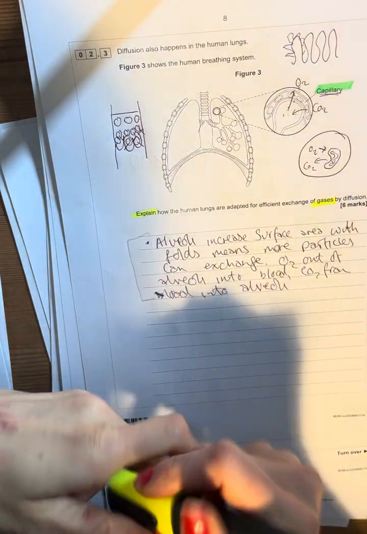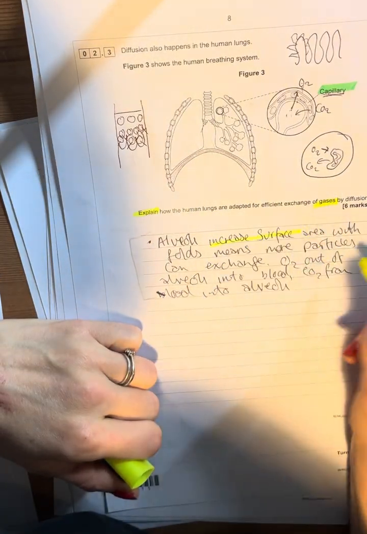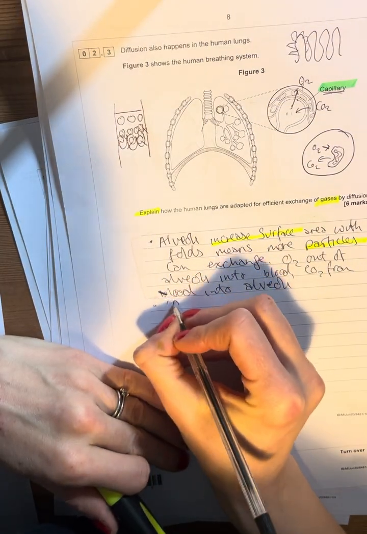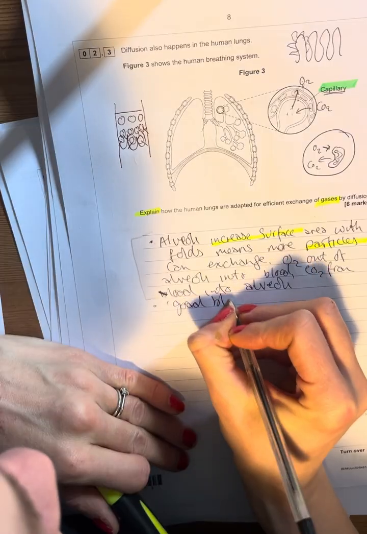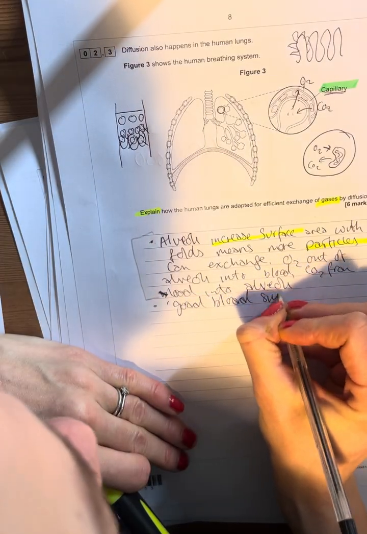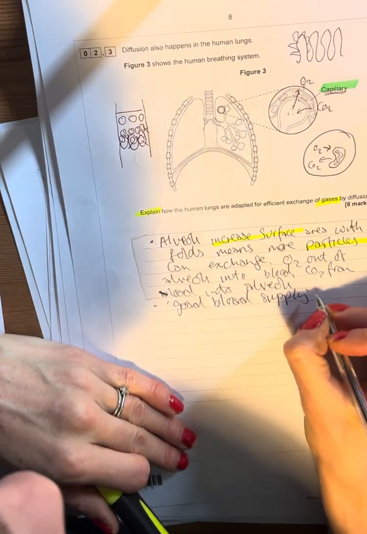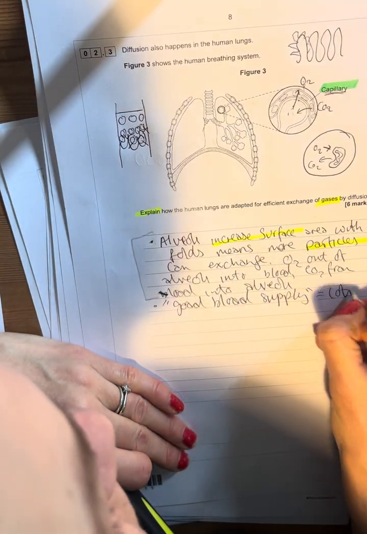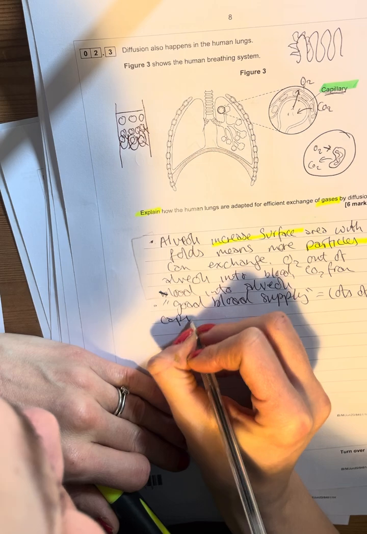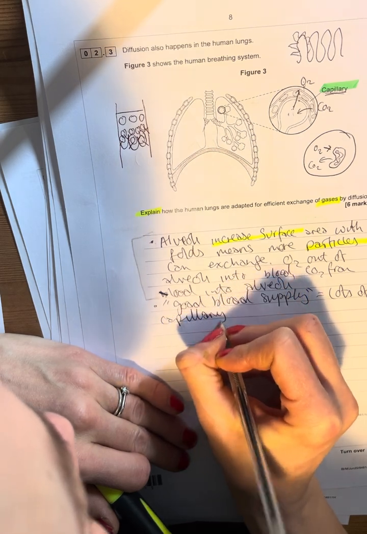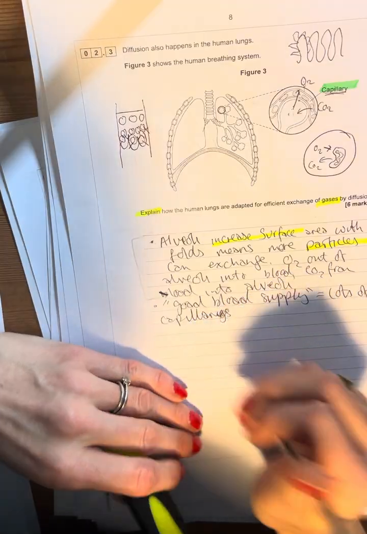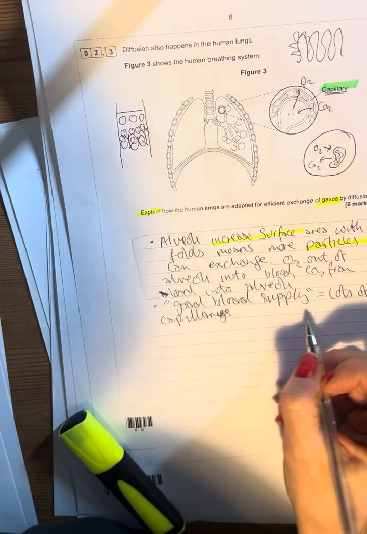So the first thing we've said is increased surface area, and that just means more particles are able to move. The next thing you always want to say is a good blood supply. And this is, I think, quite hard for people to get their head around. Good blood supply is always on the mark scheme, and that means lots of capillaries. Why does that have an effect?